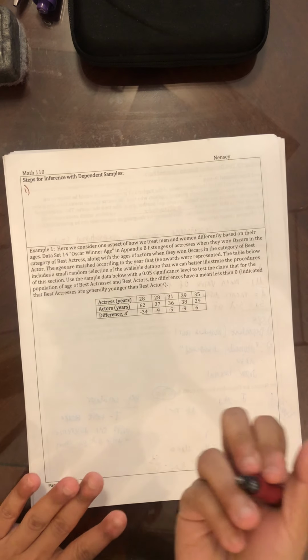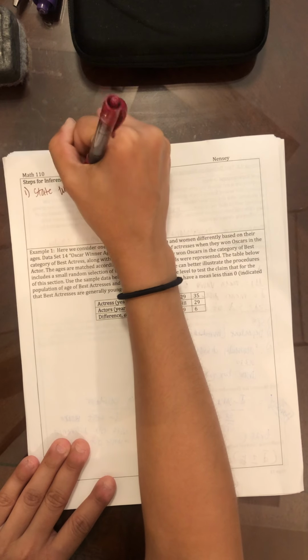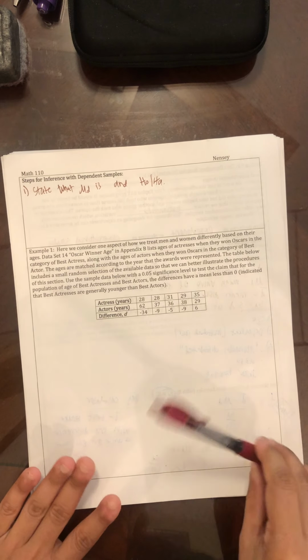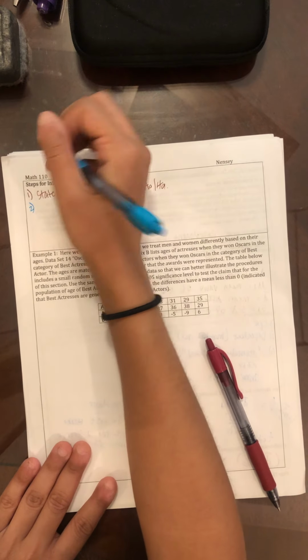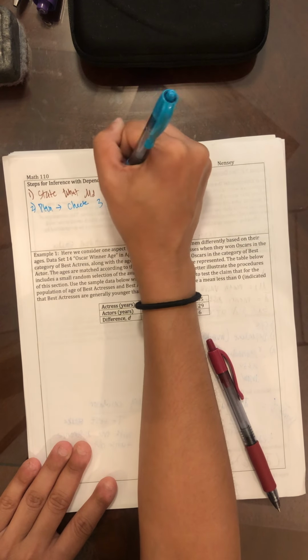Okay, so let's go ahead and write out the steps, and then I did a lot of examples for this, I think I threw in 3 or 4 examples because that helps a lot with these kinds of problems. So here are the steps. It's state, plan, do, conclude. For the first step, you're going to state what mu of d is and H0, Ha. Really simple. Step 2 is you're going to plan, which is check the 3 requirements.